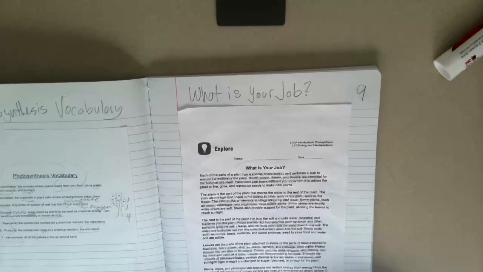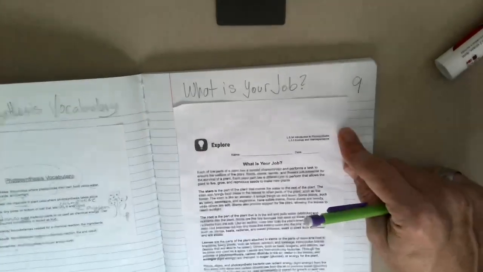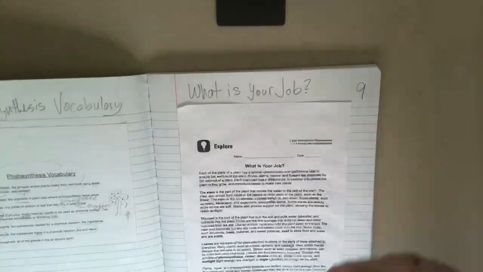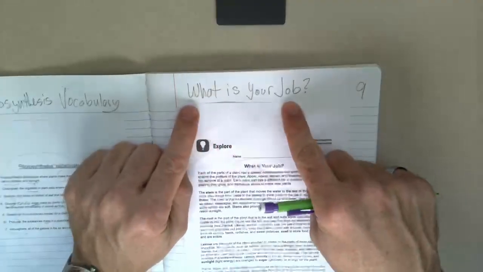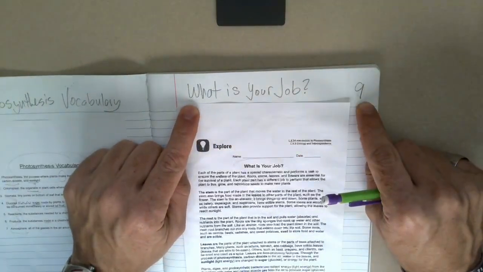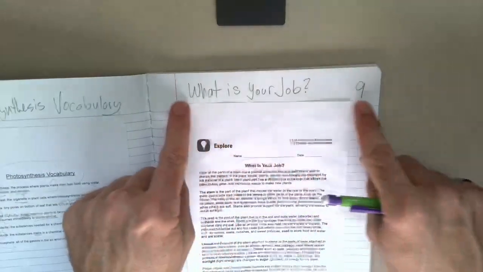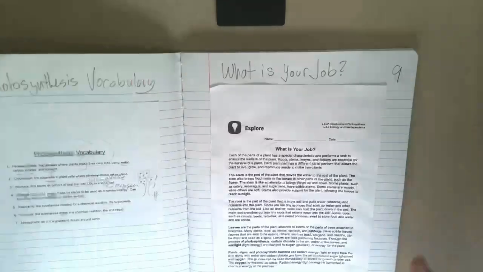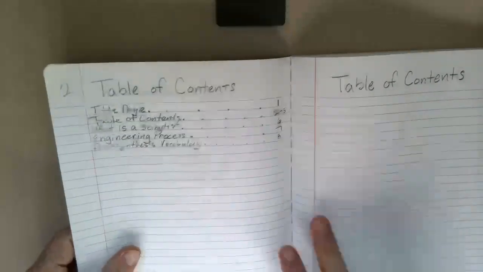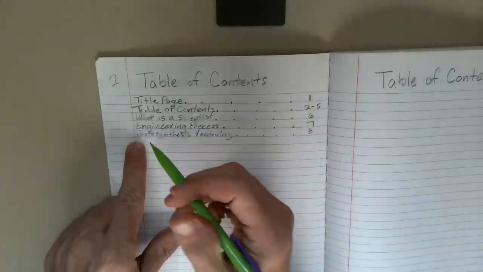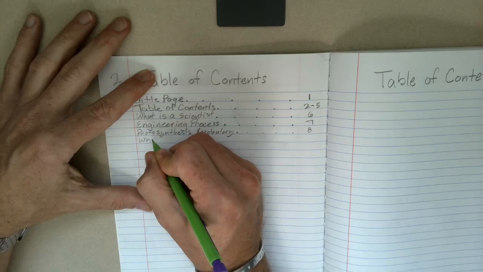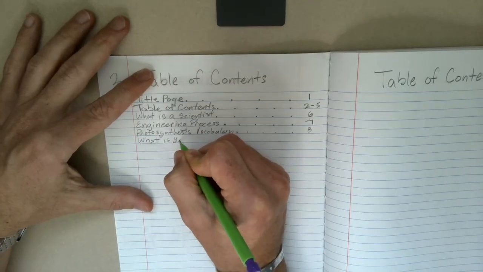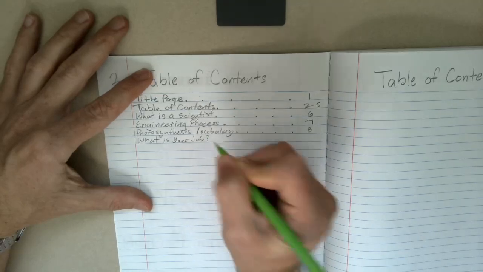And if we have a new activity on this page, or if we're putting a new activity in our journal, we need to make sure we know what the name of the activity is. We need to know what page it's on, and we need to put this information where? In our table of contents. So coming back to our table of contents, I'm going to the next empty line. I'm adding this activity title, "What is your job?"